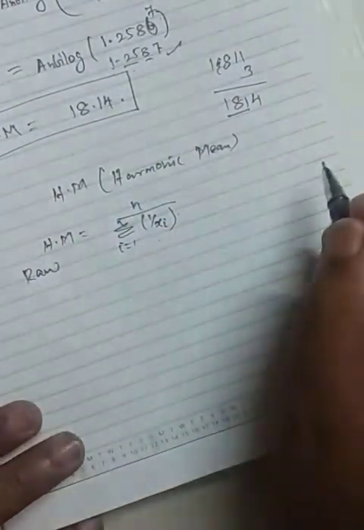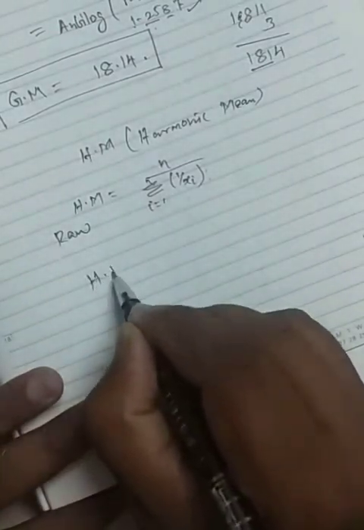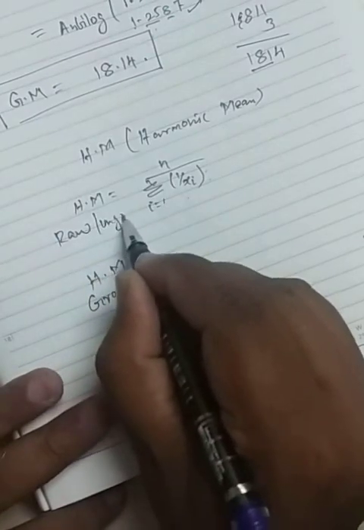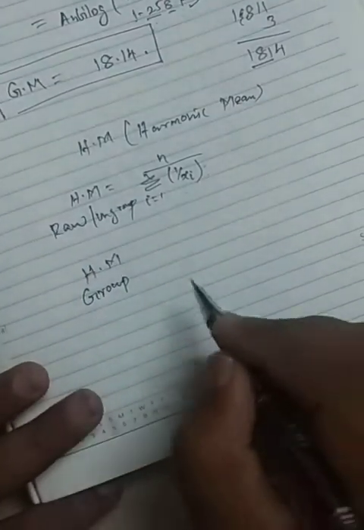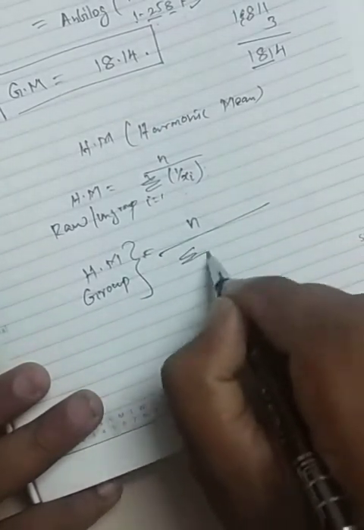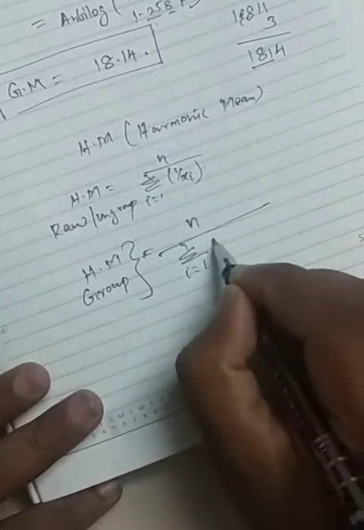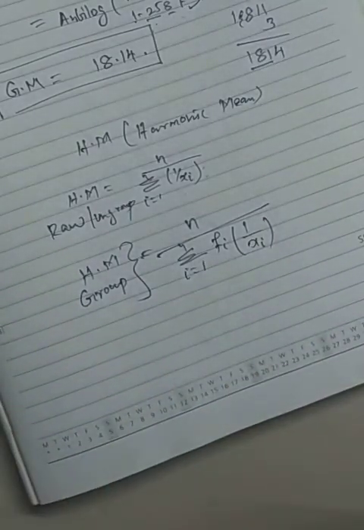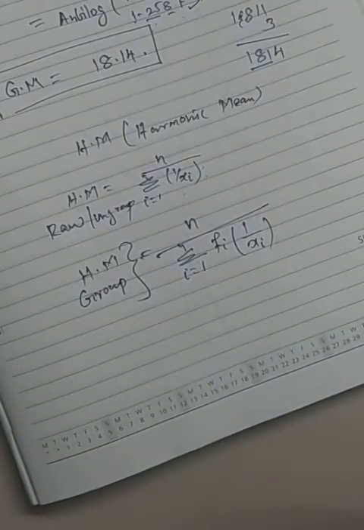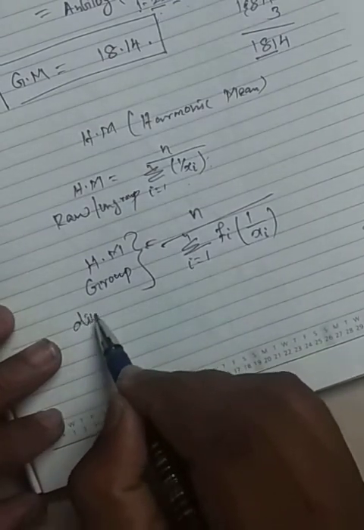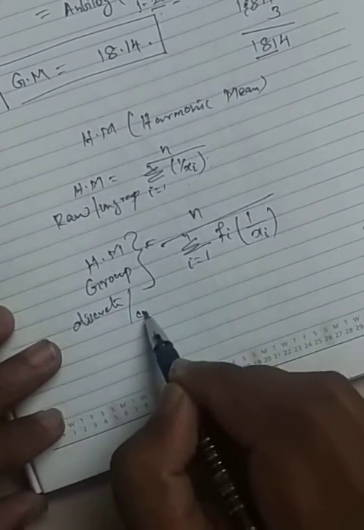There won't be f here. So for HM of group data, this is ungrouped also, we can say ungrouped. For grouped data the same thing will come: n by sigma i ranging 1 to n, here fi will be there into 1 by xi. If you want to club it, not an issue. fi by xi also you can take, not an issue at all. That is our wish. This will come for both types, that is discrete and continuous, the same formula.